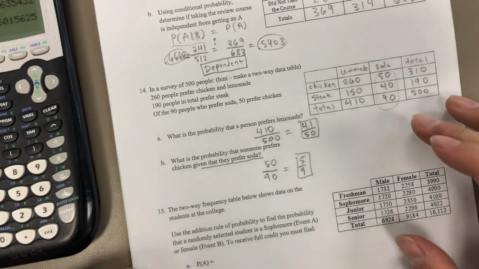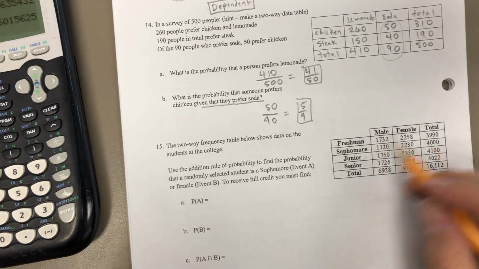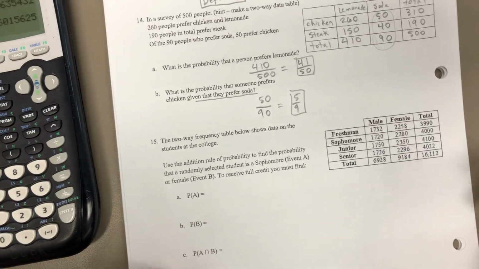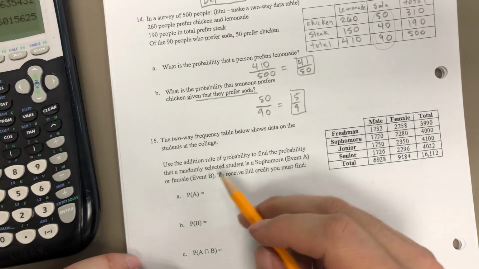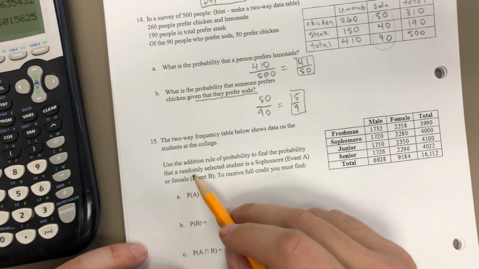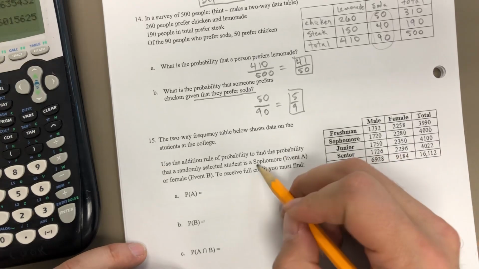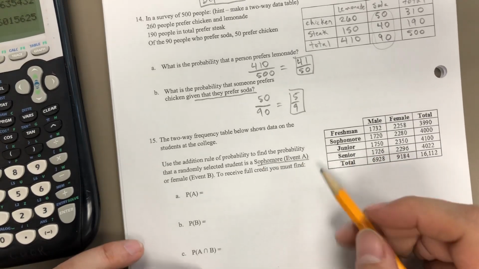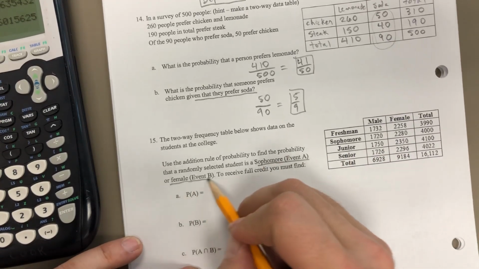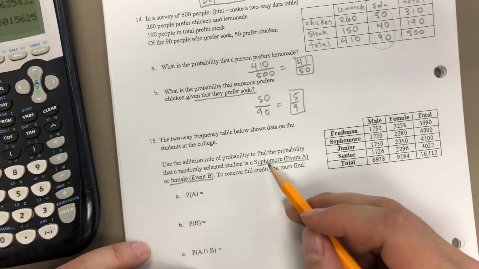All right, now moving on to 15. They already put the data table together for us, so we can answer these questions pretty easily. So let's see here. What's the probability? All right, so a randomly selected student is a sophomore. So that's the probability for A, and then female for B.